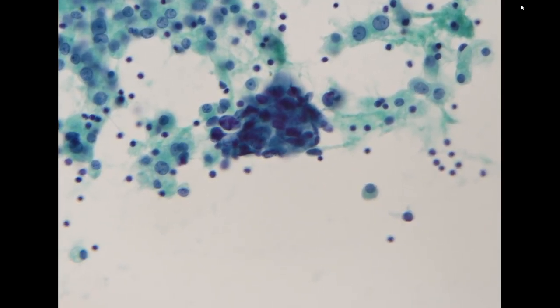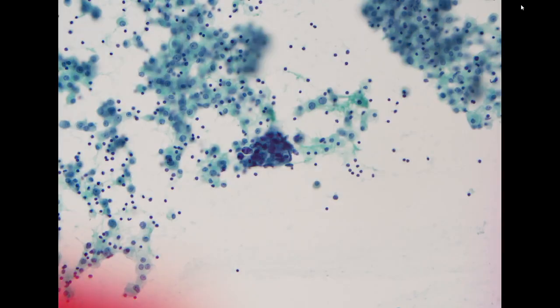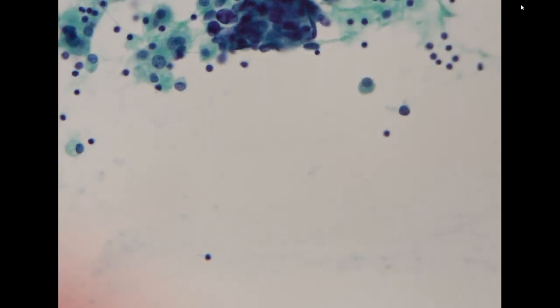Small cell carcinoma, we've seen 4 or 5 cases just this week. Sometimes you will see 1 or 2 every month, but just in the past week we saw 5 cases. For small cell carcinoma, usually in pleural effusion, the cellularity is not very high.